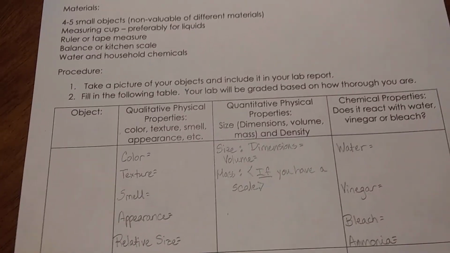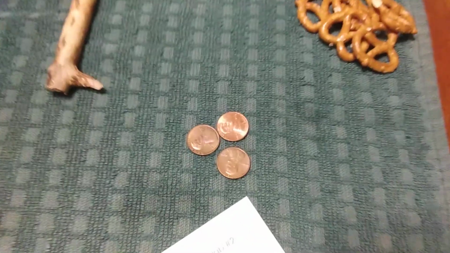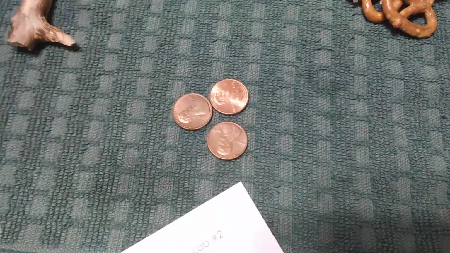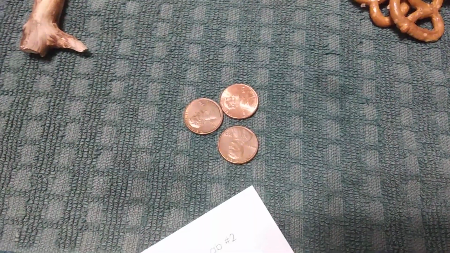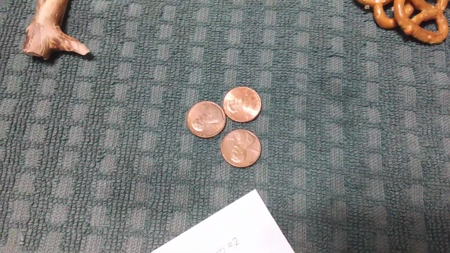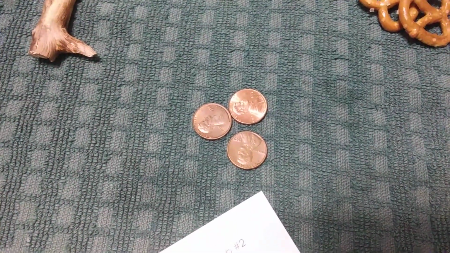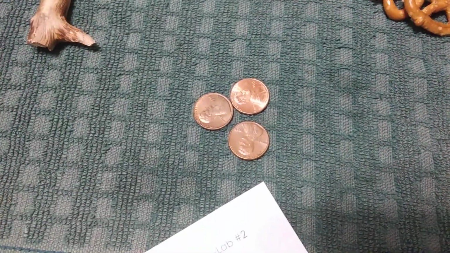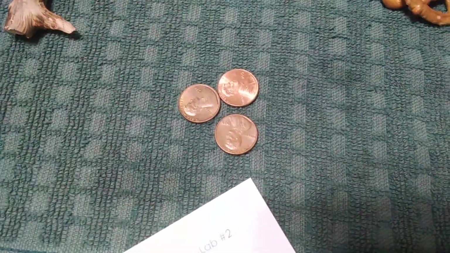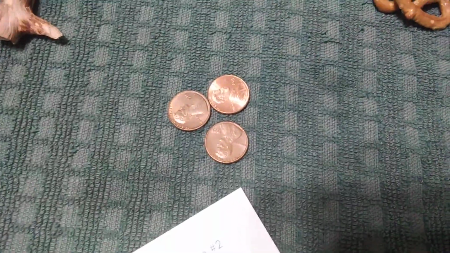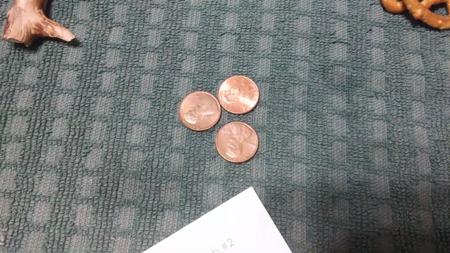A good example of some things that we might want to use as objects would be pennies. Pennies are a great example, mainly because if you put them into a little bit of vinegar or a little bit of bleach, and then you set them out and let them dry and then look at them the next day, you'll see some really interesting things. See what happens to your pennies after they sit in that vinegar overnight.